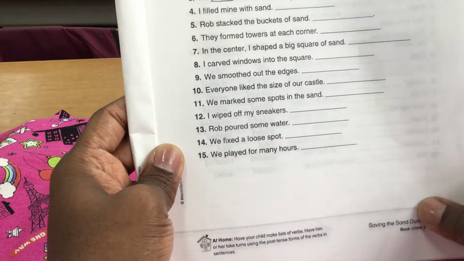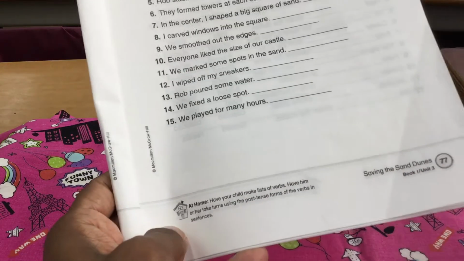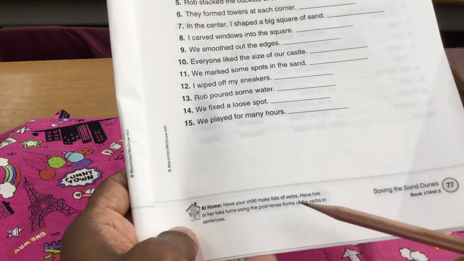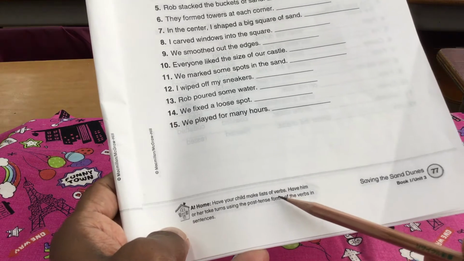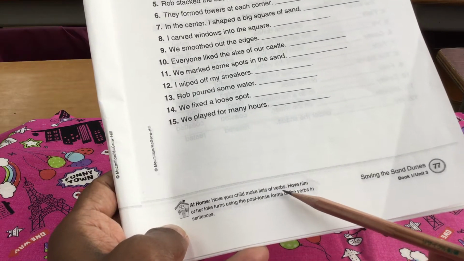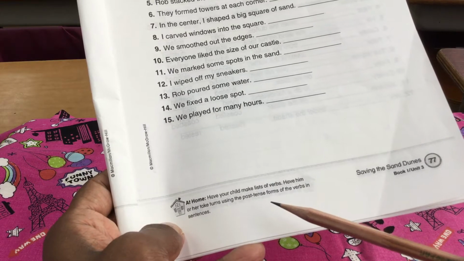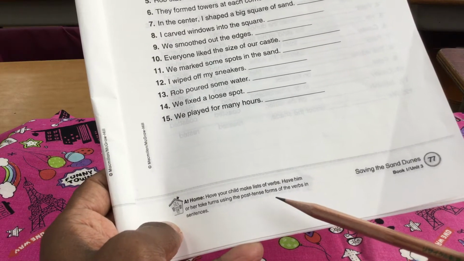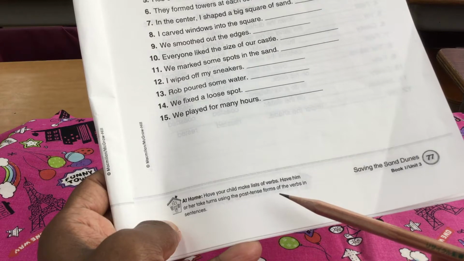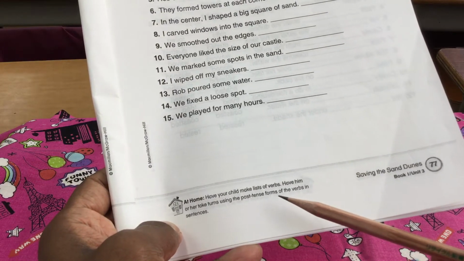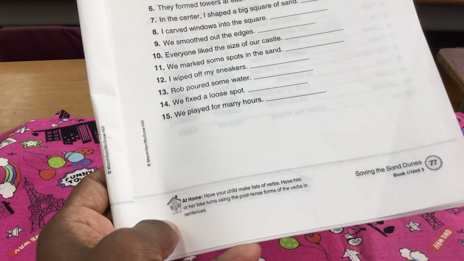Now, for some extra practice, look down here. It says, have your child make lists of verbs. Have him or her take turns using the past tense forms of the verbs in sentences. Okay?